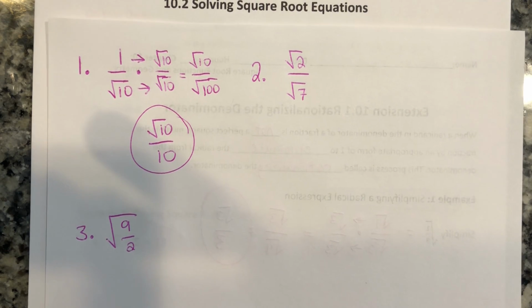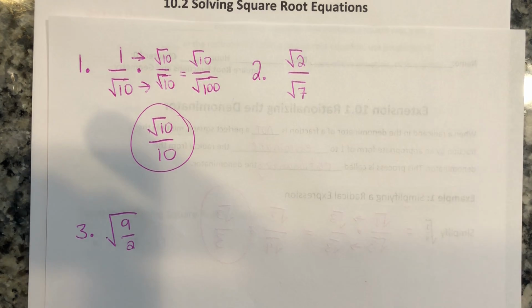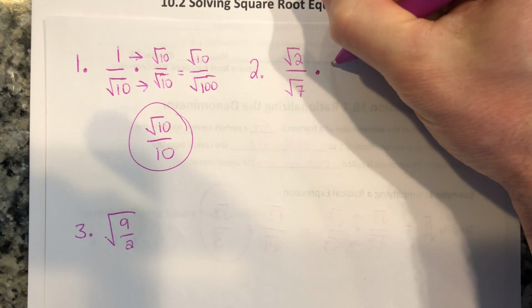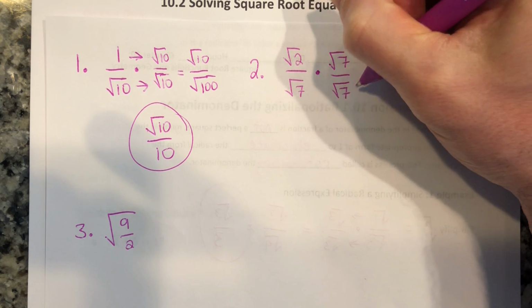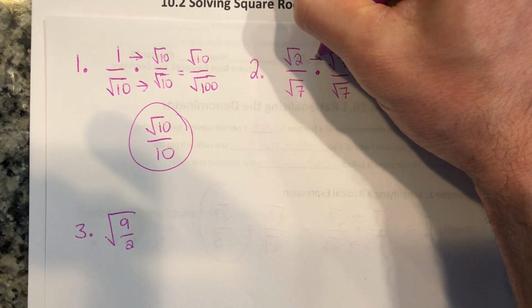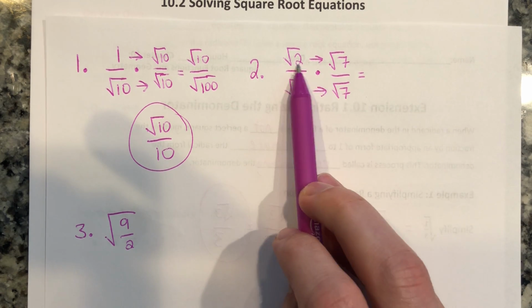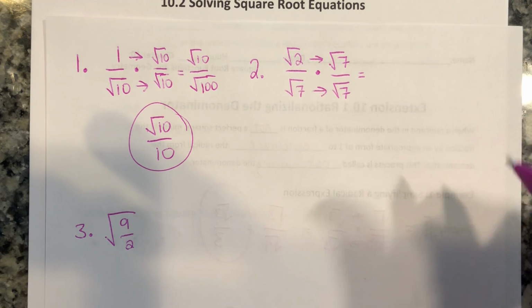For number 2, this is not a perfect square down here, so I want to rationalize the denominator by multiplying by a form of 1. The form of 1 is the square root of 7 over the square root of 7. When I do that, we multiply across. Again, you're multiplying the radicands by each other, the 2 times the 7, and just leaving the square root with it.